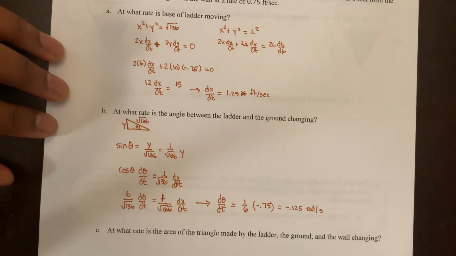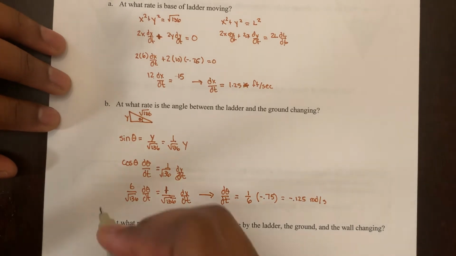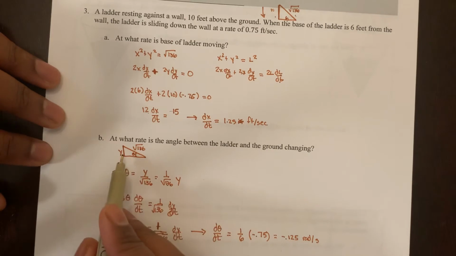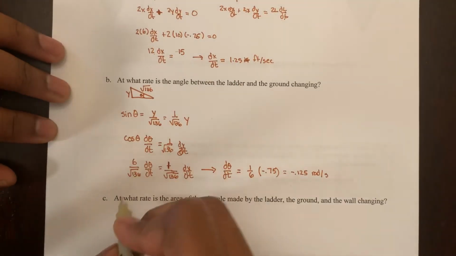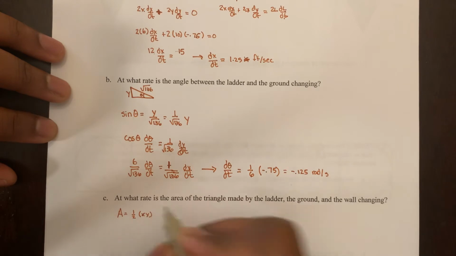And then finally for part C, at what rate is the area of the triangle made by the ladder, the ground, and the wall changing? So the area is going to equal 1/2 x times y. So we get A equals 1/2, we're just going to do the product x, y in parentheses.